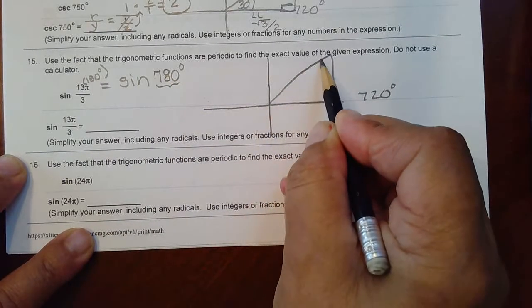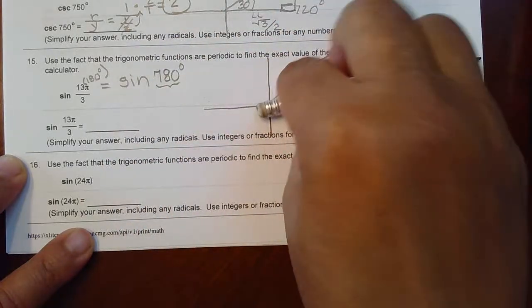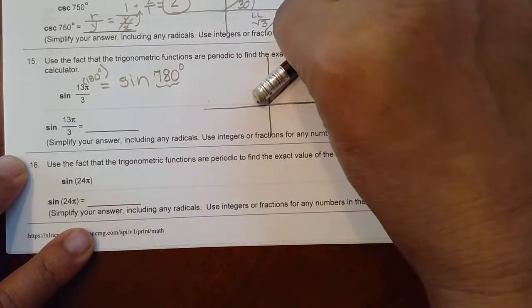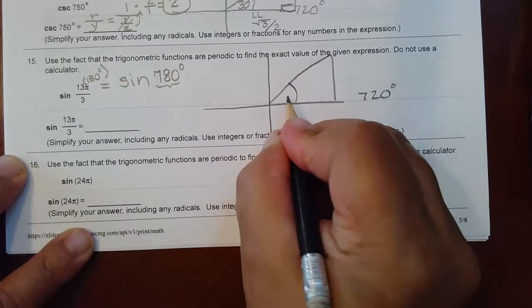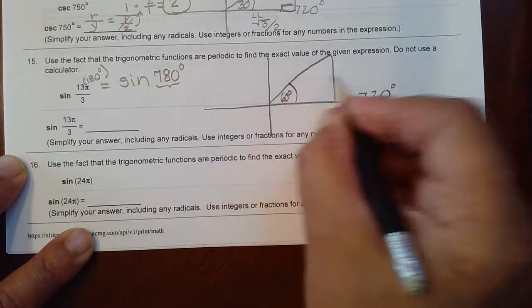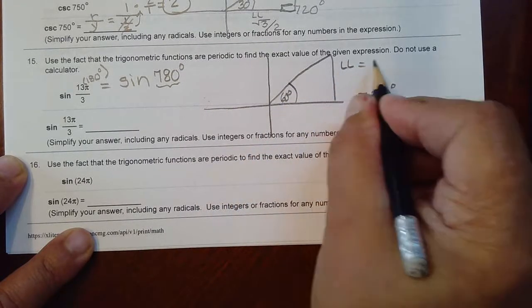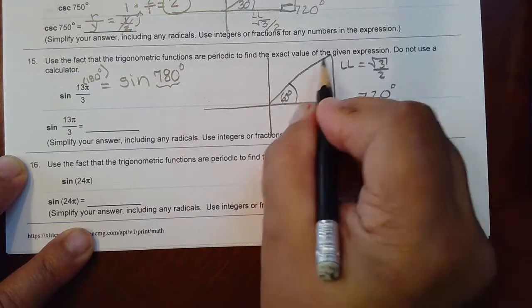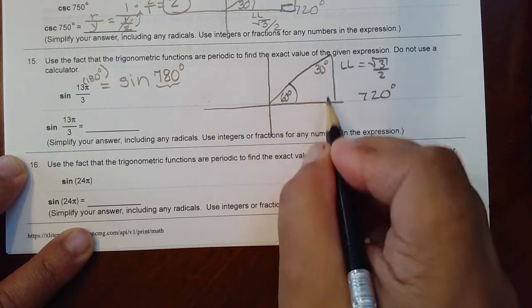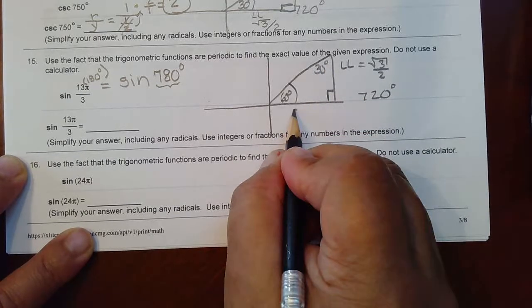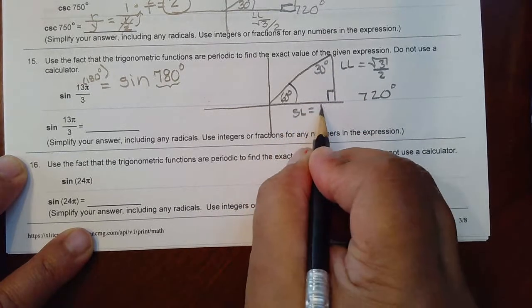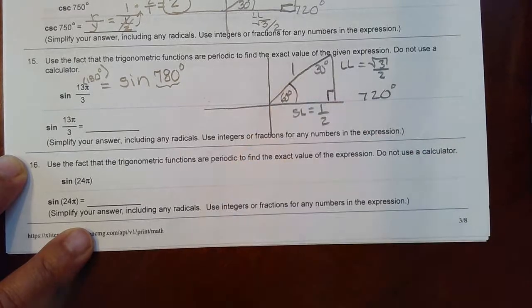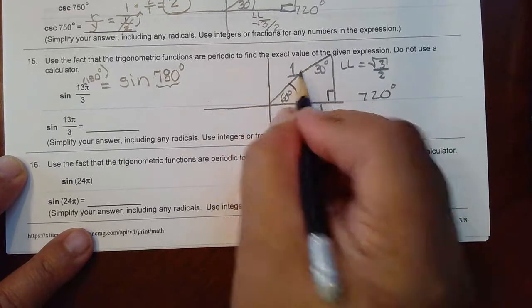So this rotating arm rotated once, twice, and then an additional 60 up in the air. That makes this the long leg, or in other words, square root of 3 over 2, always across from the 60. That would make this the 30, because we already know that's the right angle. Therefore, this would be the short leg, being 1/2, and of course the hypotenuse is 1.